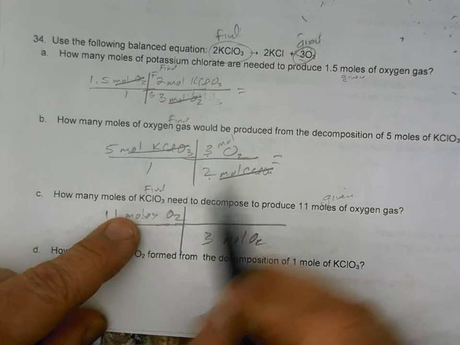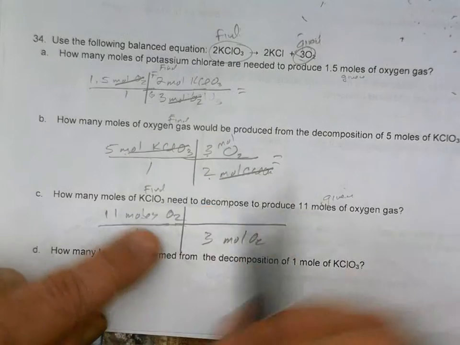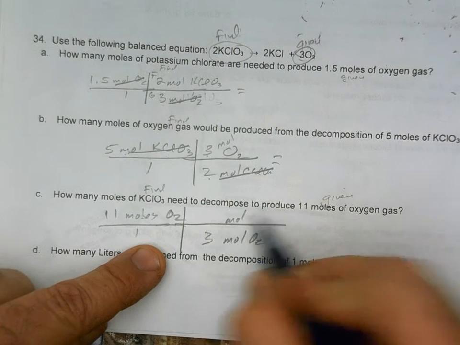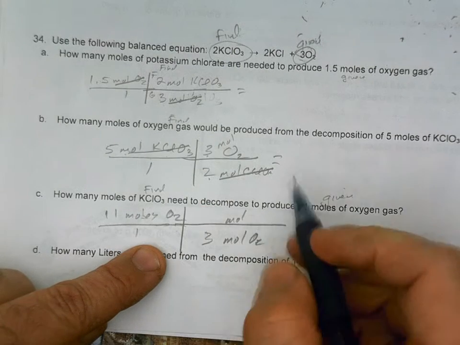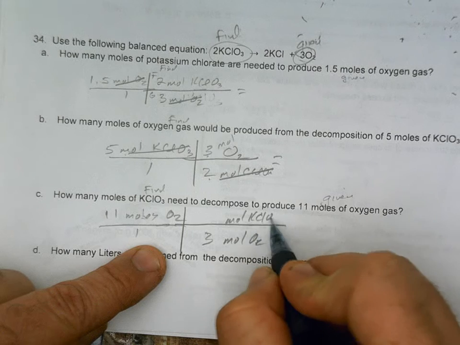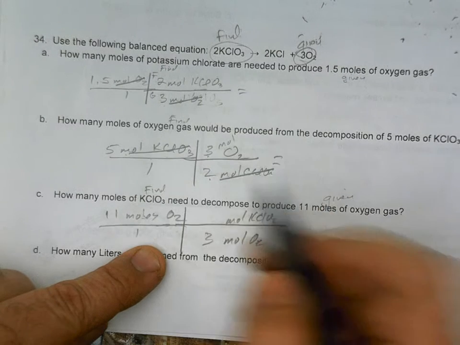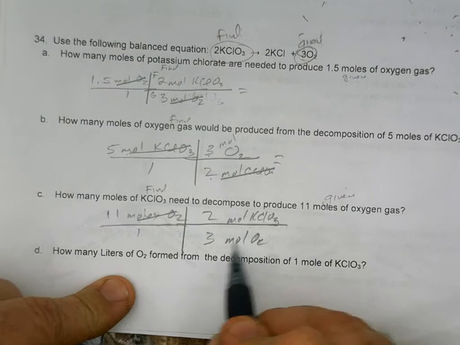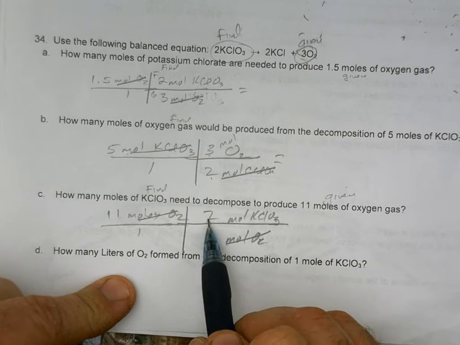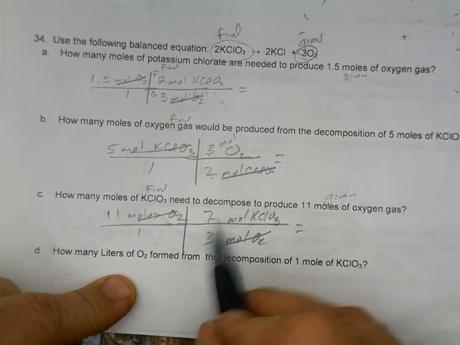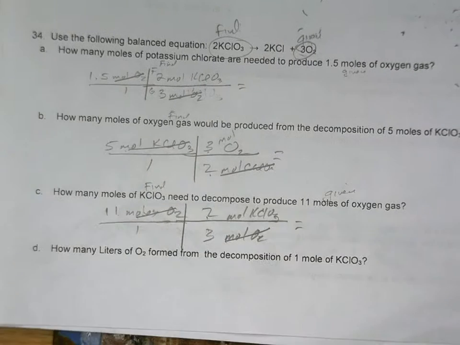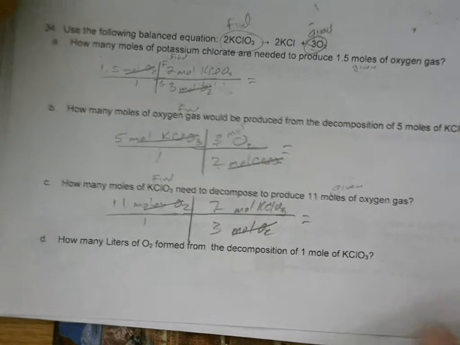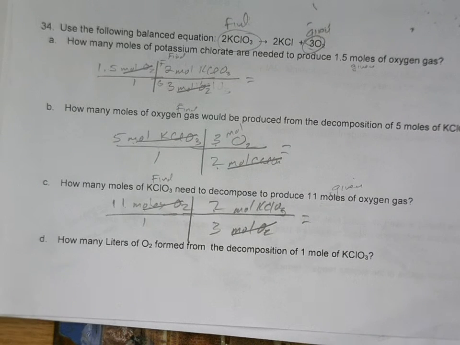And we're trying to find KClO3. Group 5, how many moles of KClO3 are there in that balanced equation? And we look up there and we got 2 moles of KClO3. So what's 11 times 2 divided by 3? We got 22 divided by 3? Okay, 7 something.